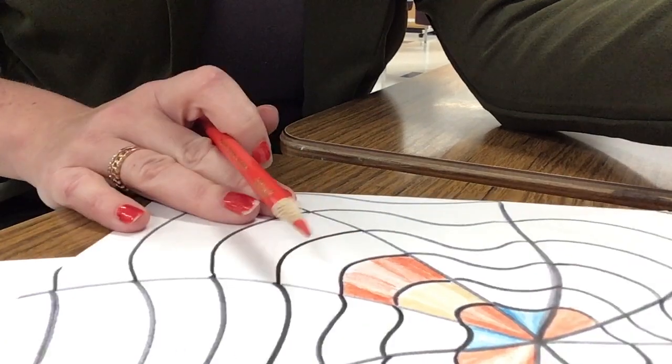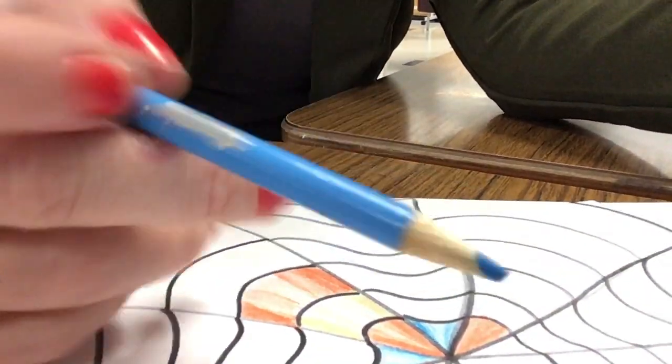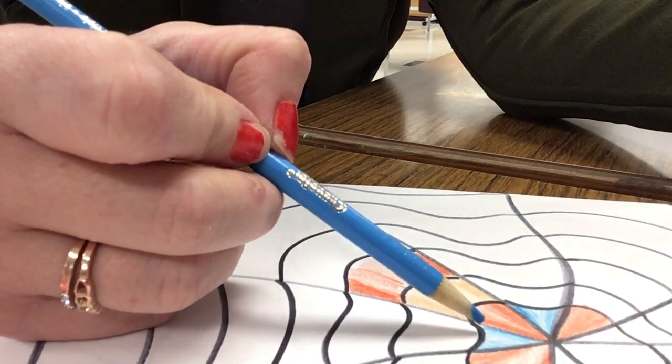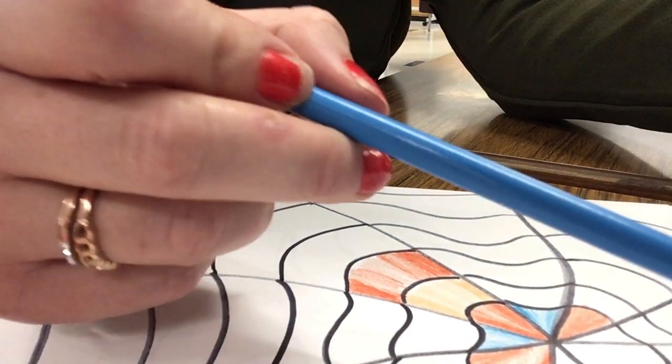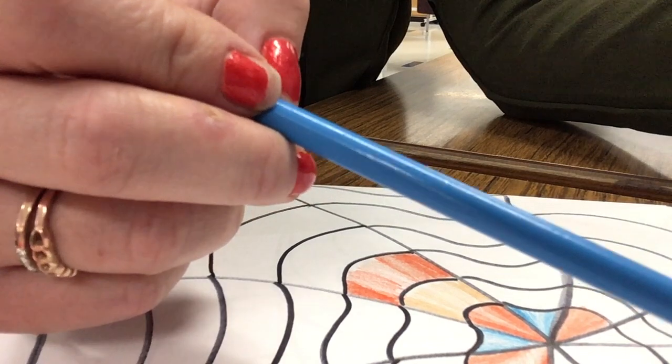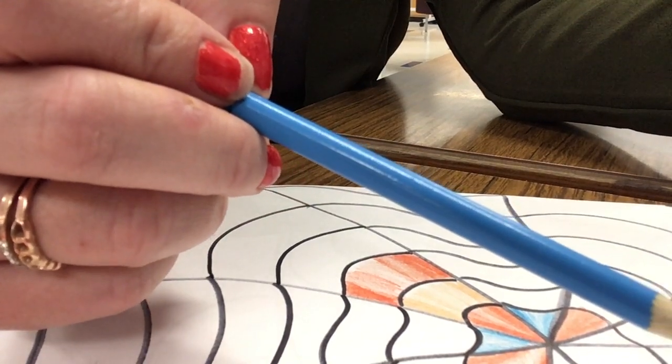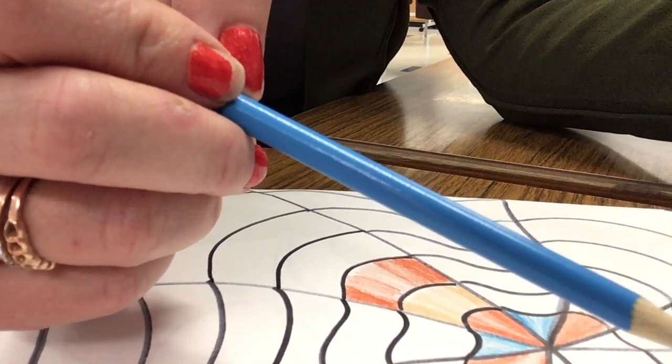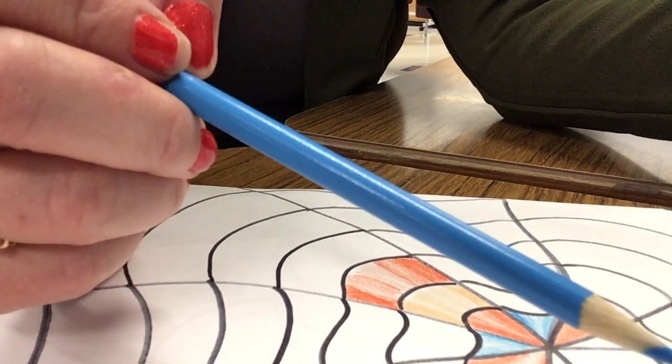All right, so if you're wondering what I'm going to do for a color in the blue family that is not the same blue I've already used, you could do a different shade of blue. You could do even a green, a bluish green, or a blue violet, as long as it's in the same color family.